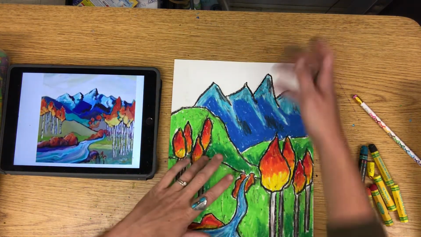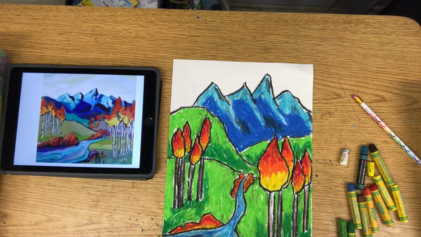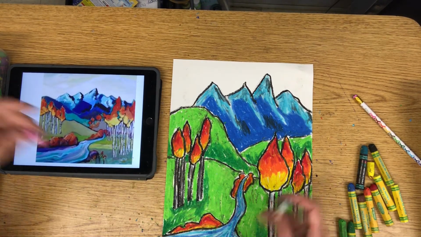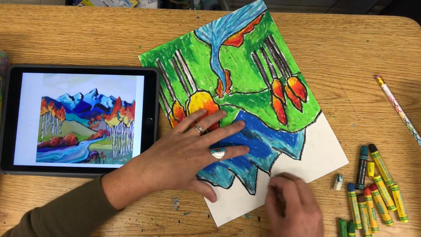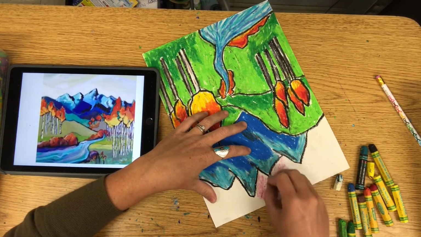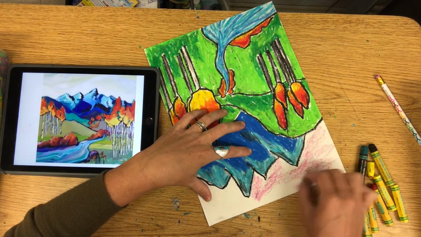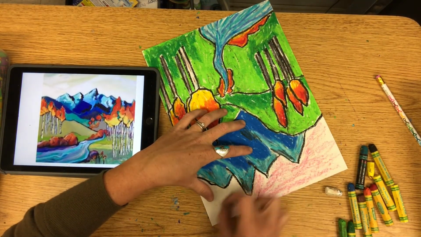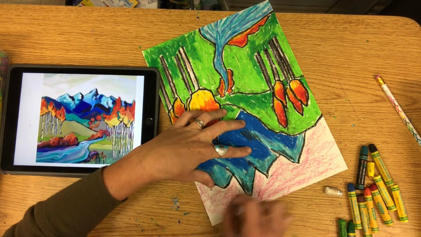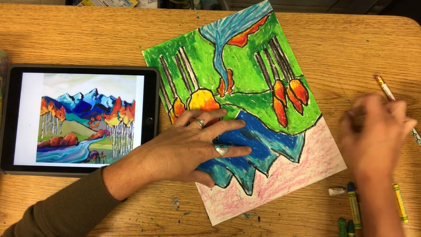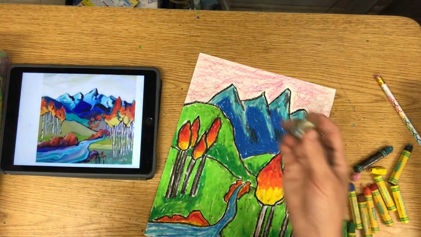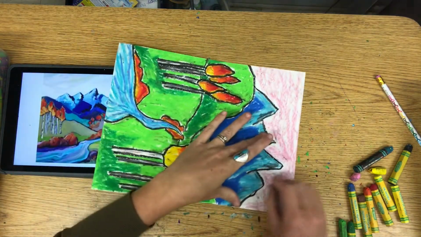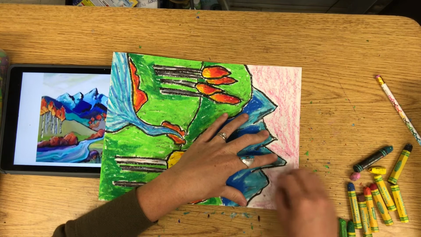Okay, now we just need to do our sky. And I think I want my sky, I kind of want to make it like a light pink. So I'm gonna grab my pink, I'm gonna color it lightly pink, and then I'm gonna go over my pink with white. I think that'd be kind of cool. And in the picture, it's kind of a gray sky, but y'all know I like color, so. Okay, so I'm lightly doing some pink, just gently putting it on there. And then I'm gonna go over it with my white. And then I'll be all set with my sky.